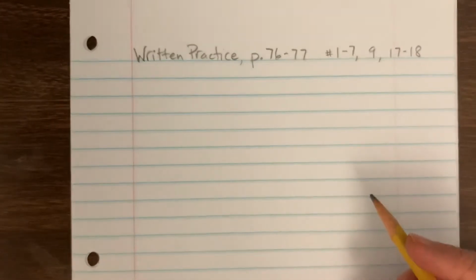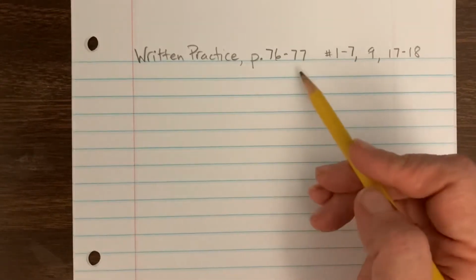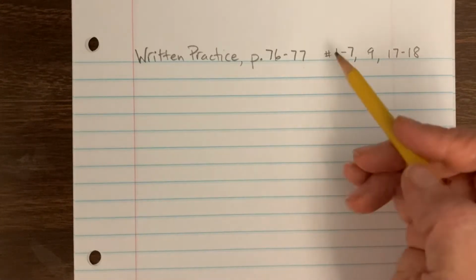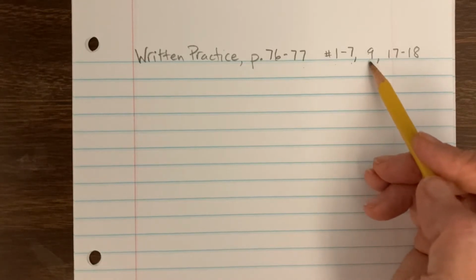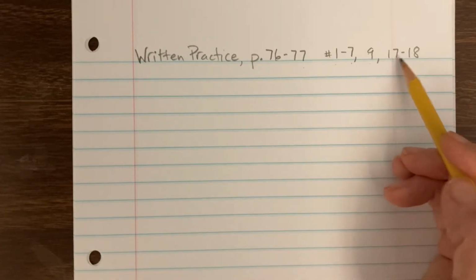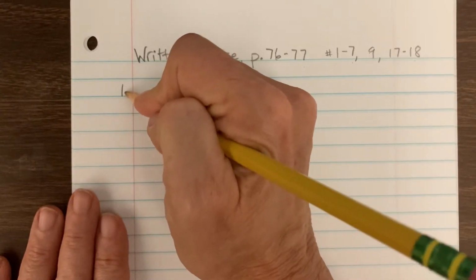Everyone, we are going to do our written practice for pages 76 and 77. We're going to be doing 1 through 7, then skip to number 9, then we're going to do 17 and 18. So let's start with number 1.